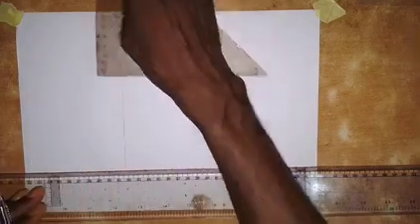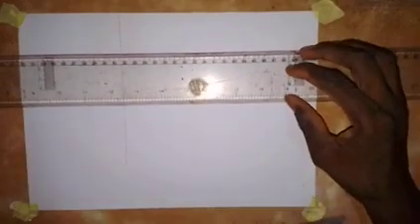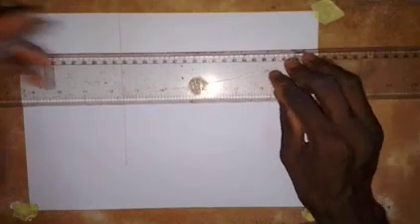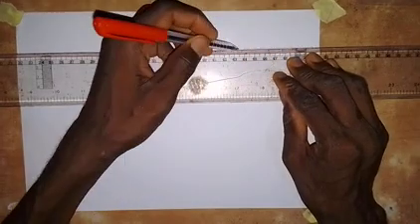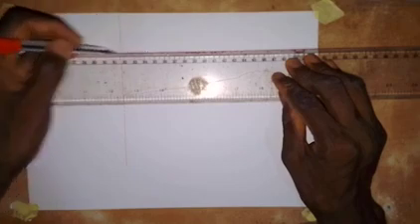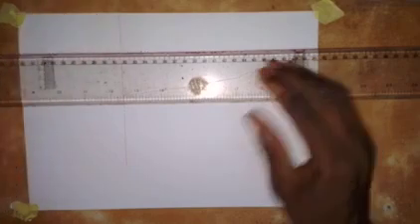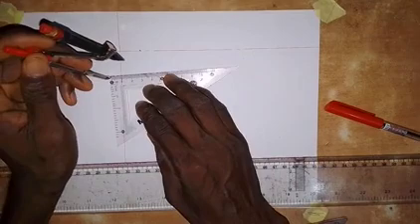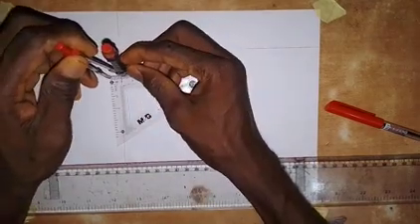I will stop it here for now. Then I will come up a bit, around here. Then I will draw the horizontal center line, taking it from this end to this side. The next thing that I'm going to do is take a measurement of 15 millimeters. So this is 15 millimeters from my ruler.